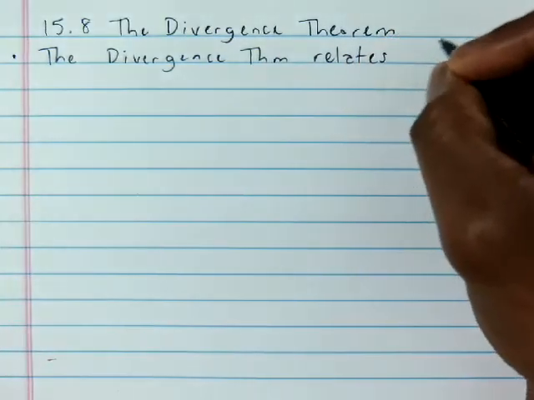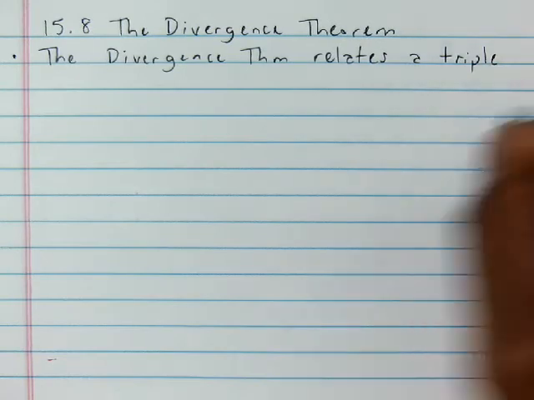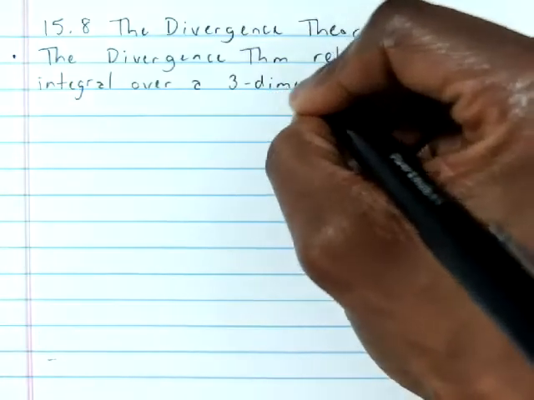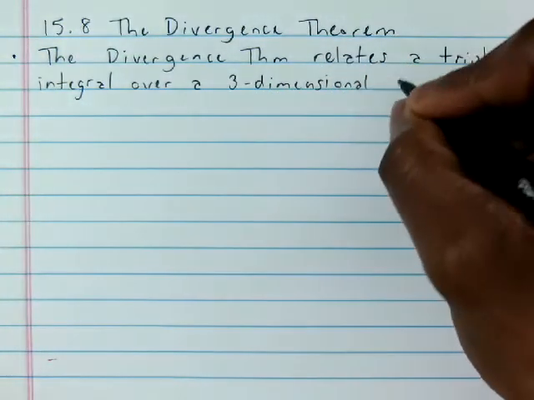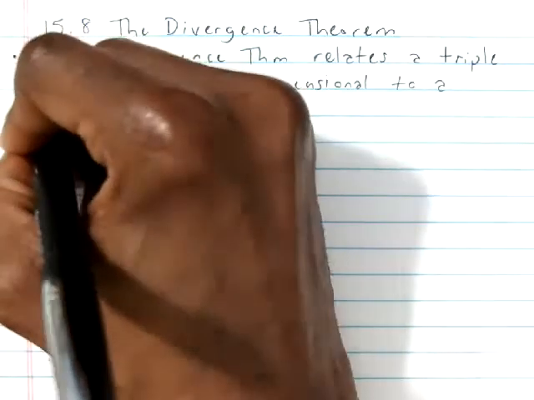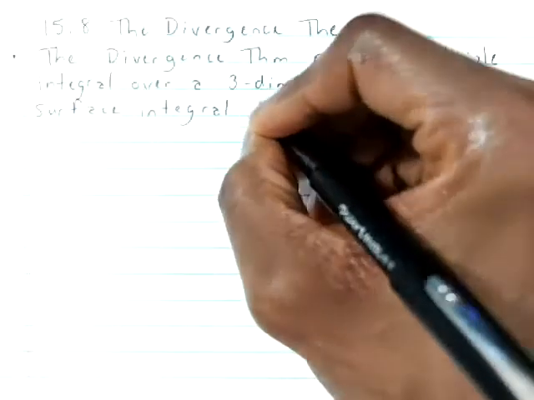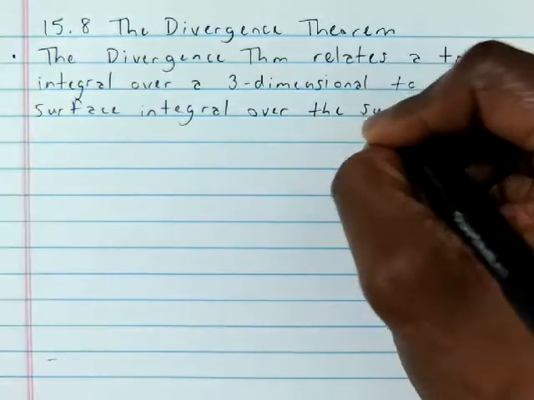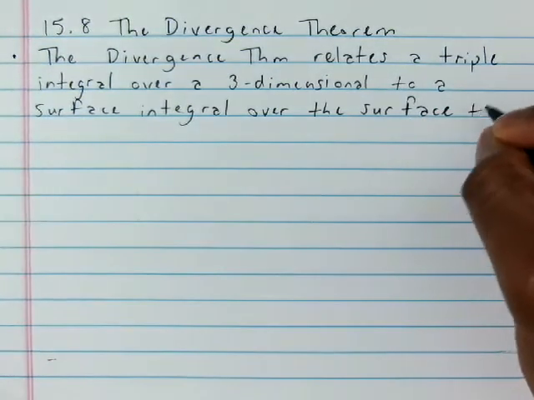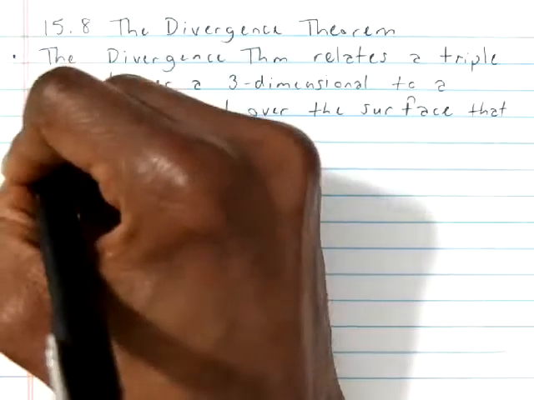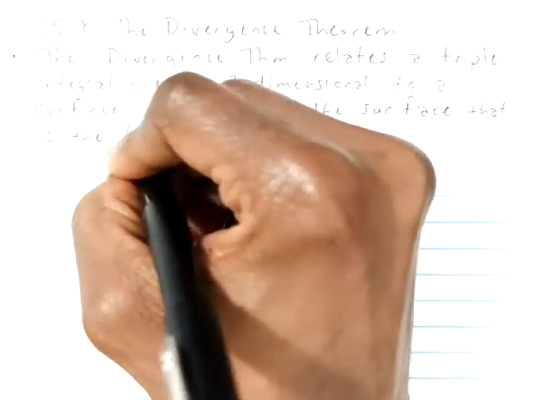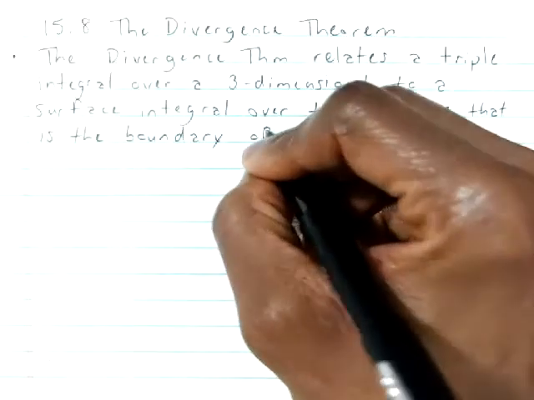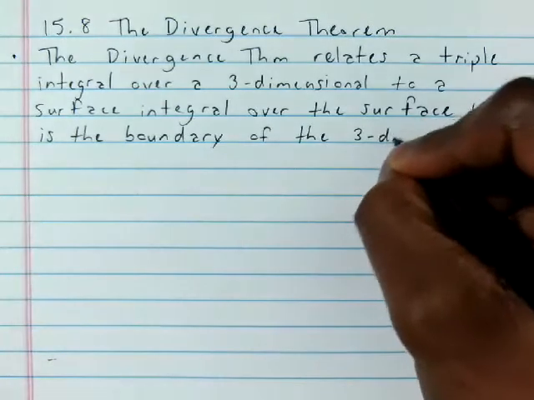relates a triple integral over a three-dimensional solid to a surface integral over the surface that is the boundary of the three-dimensional solid.